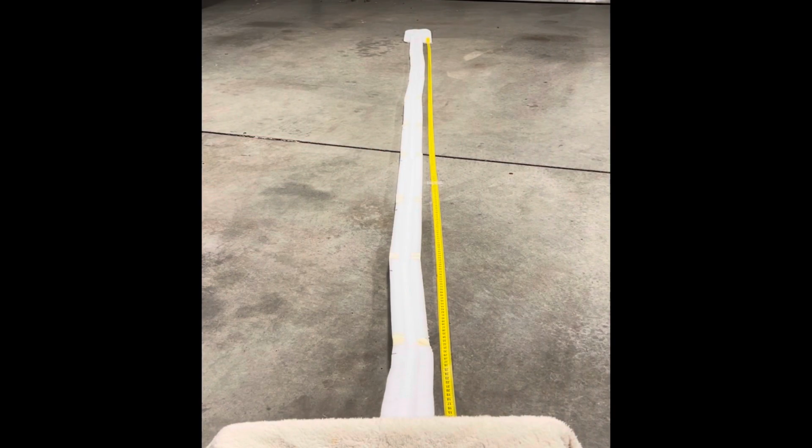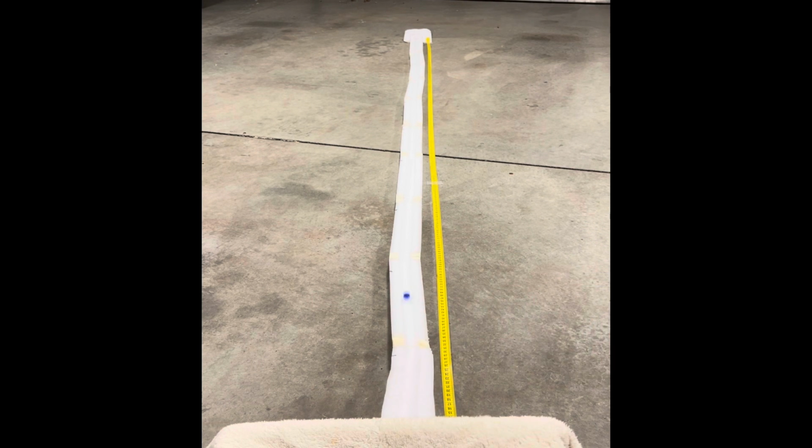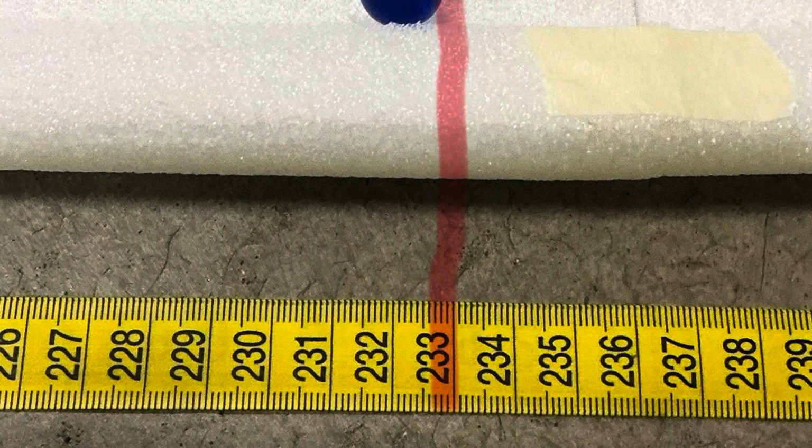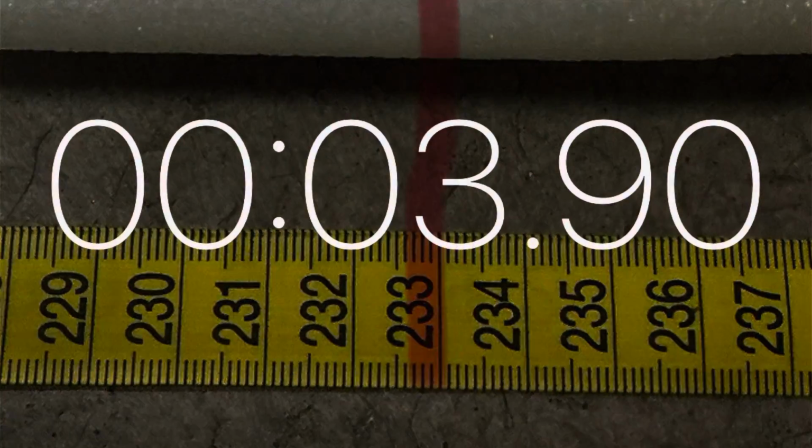The next marble run, 20 centimeters in height. And it traveled 233 centimeters in 3.90 seconds.